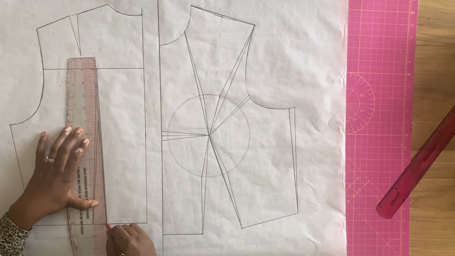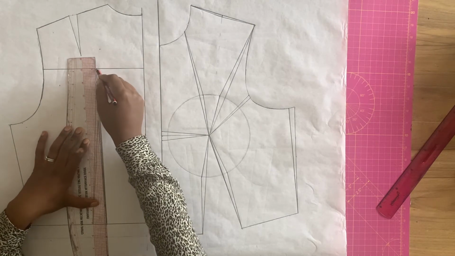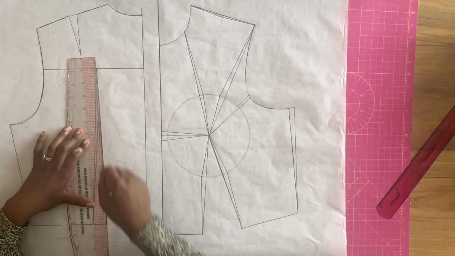So this becomes the new dart when contouring your back pattern.